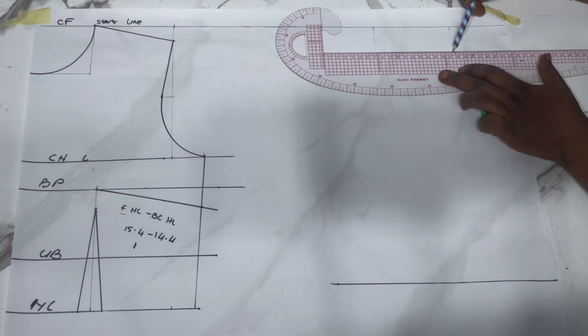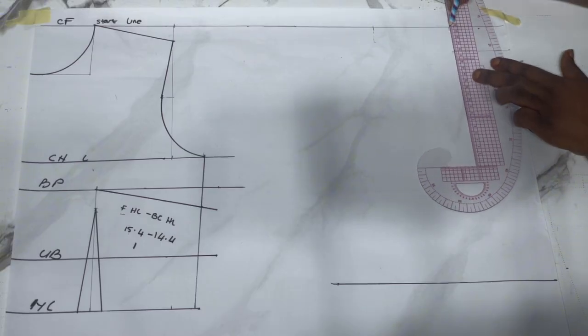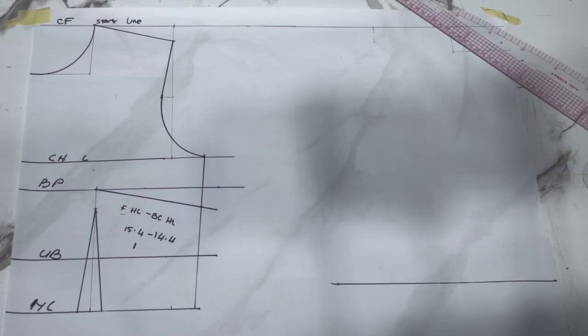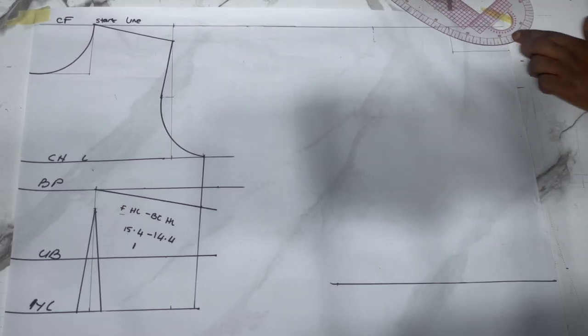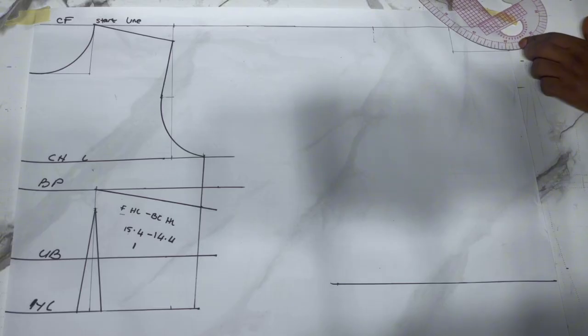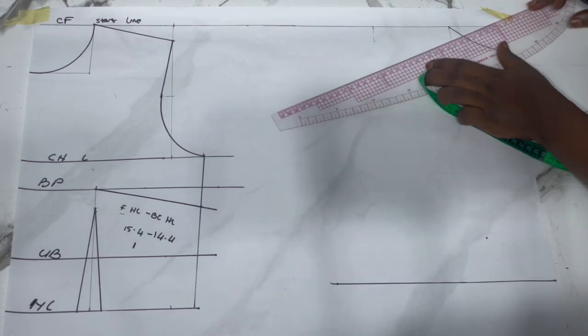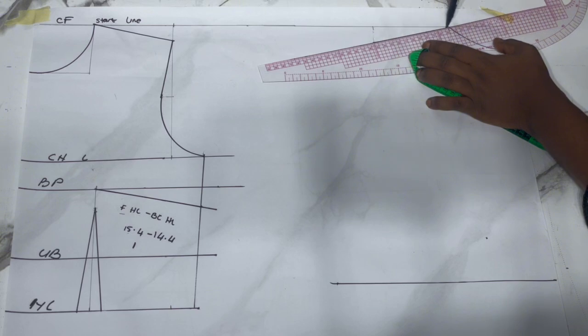So we are making a box. This box enables us to get our neckline properly. This is just the use of the box. You just get your neckline properly. So even as a beginner, it's not hard. It just gives you a very, very simple neck drawing. Then we're going to do our shoulder slope like so. We'll connect it like this.